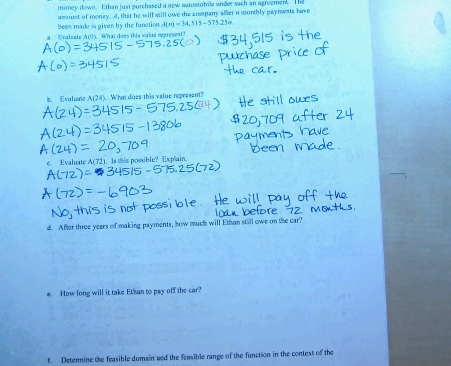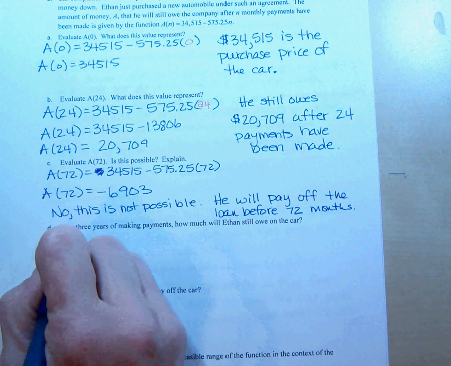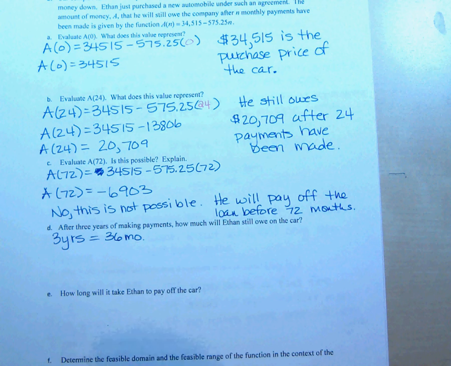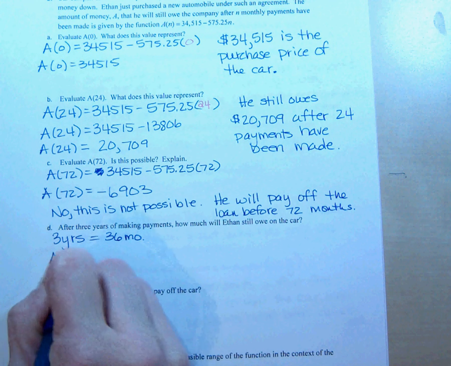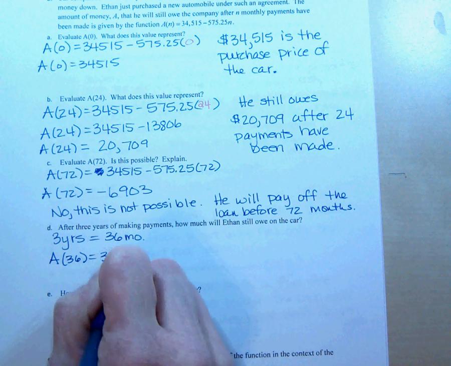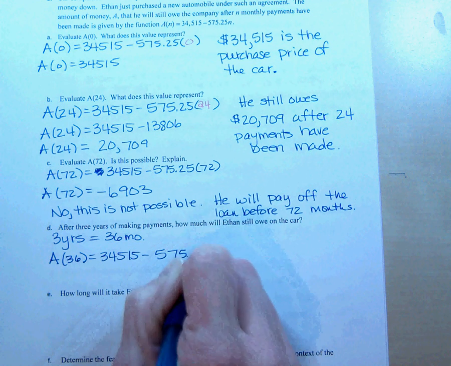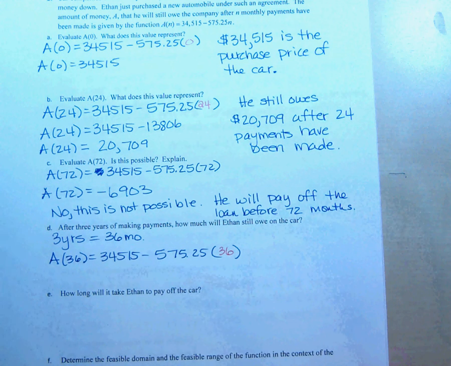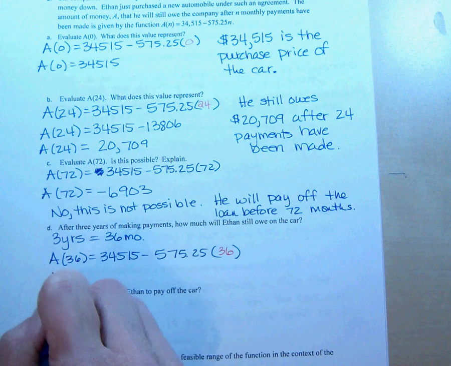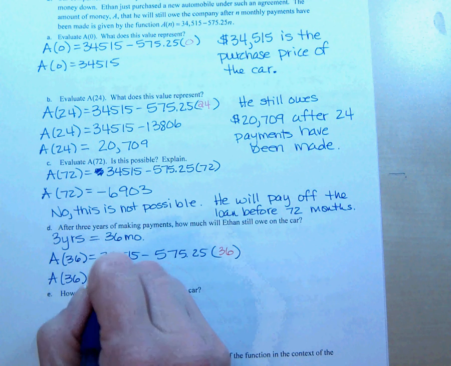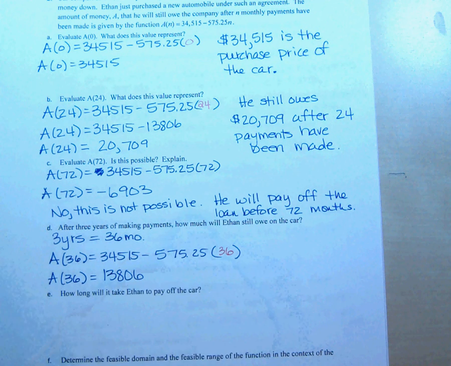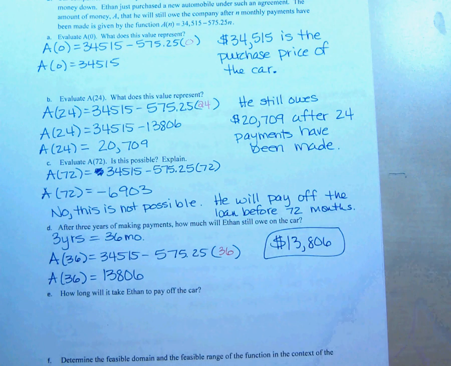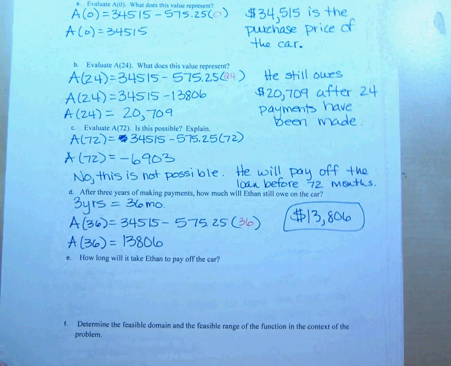Alright, part D, after 3 years of making payments. So 3 years is equal to 36 months. So you're going to evaluate the function for 36. And when you work that out, we get 13,806. So he will still owe $13,806.